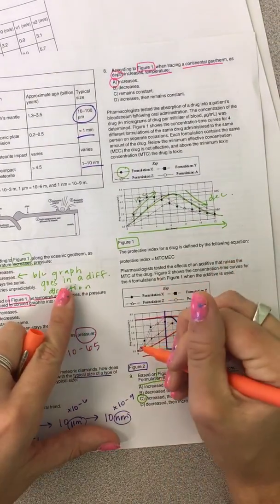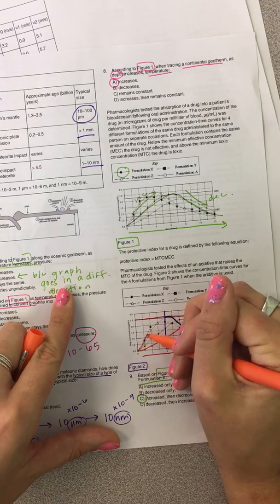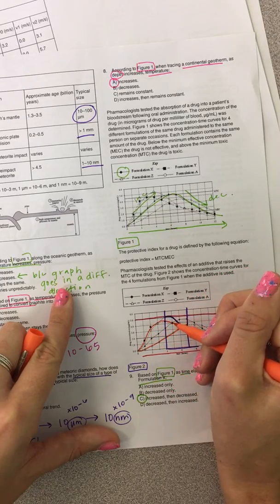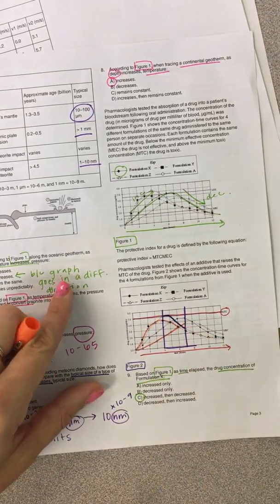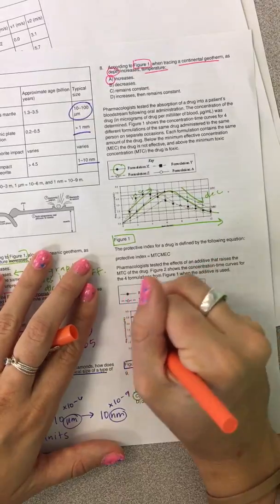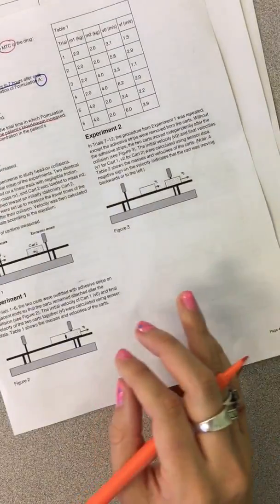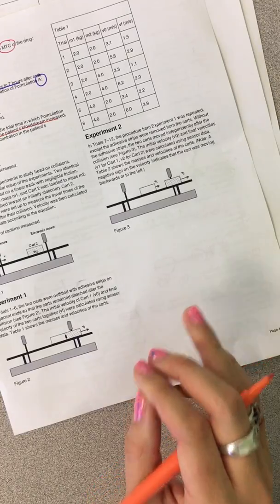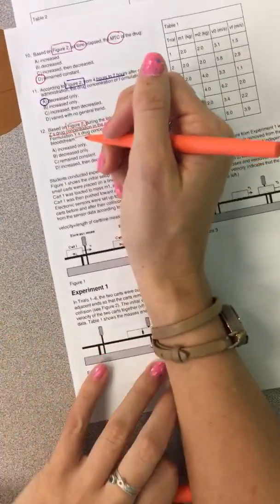So formulation Y increased, then decreased, right? Increased and decreased. So the answer to this one is increased and decreased. Beautiful. Okay. Probably done with that page.